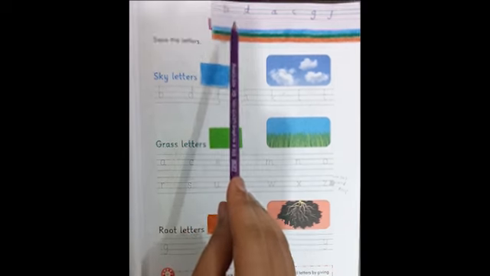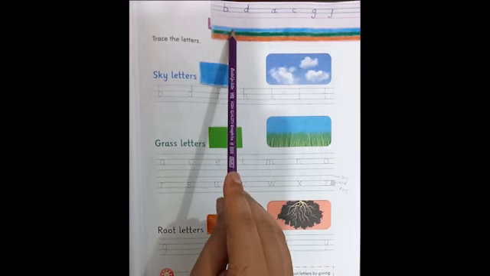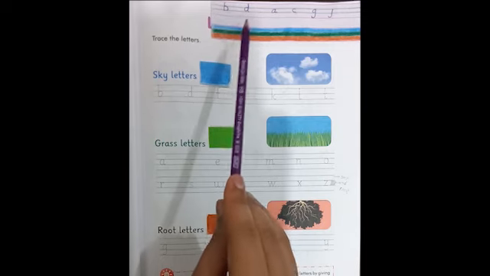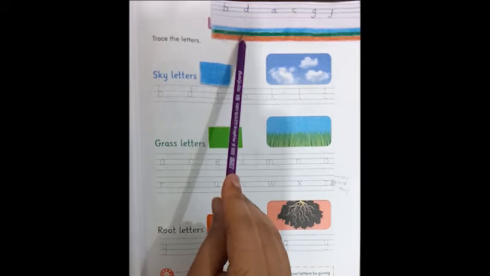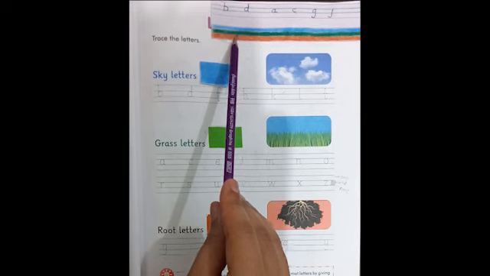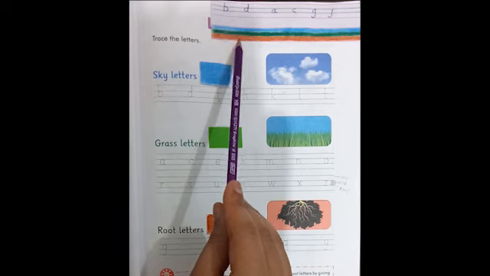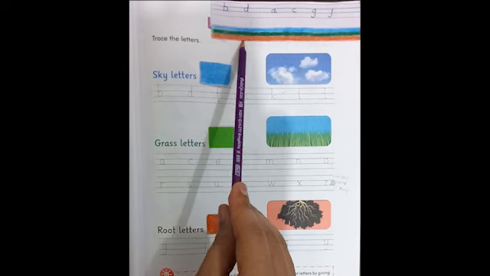The color of the first row is blue. The color of the second row is green. The color of the third row is brown.